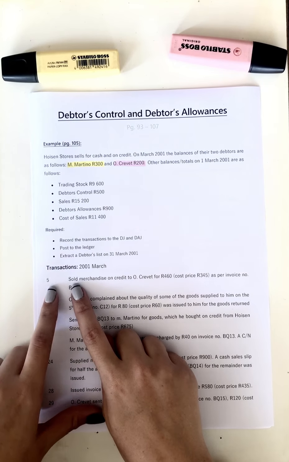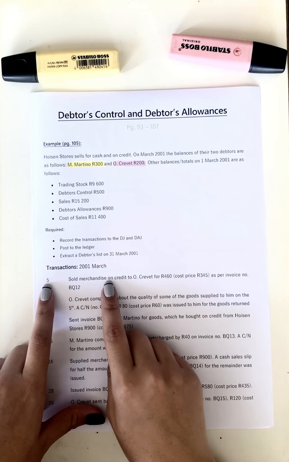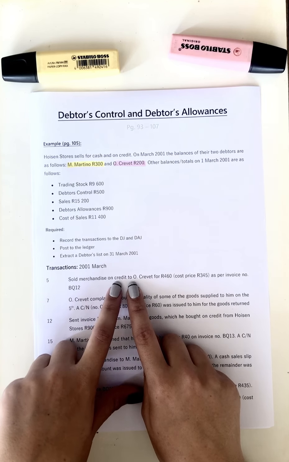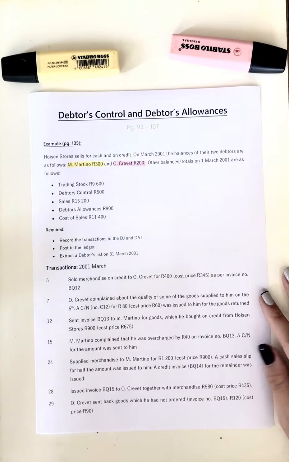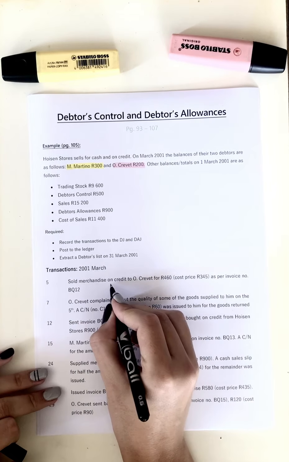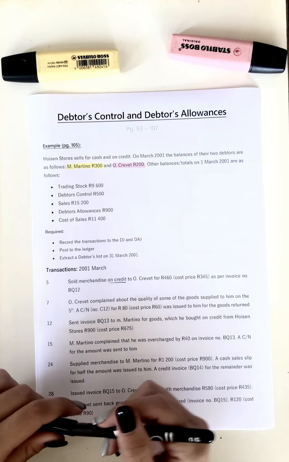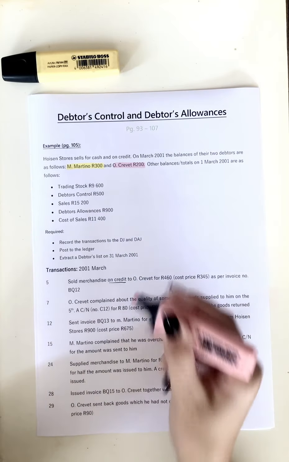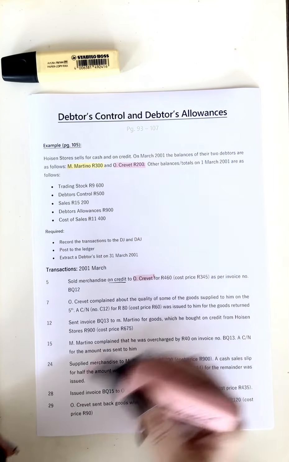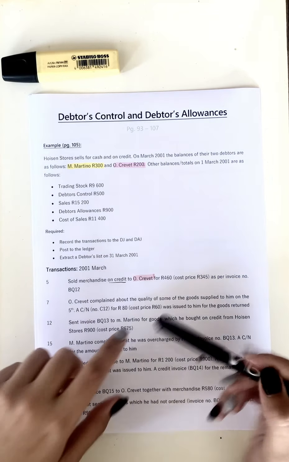The first one says the 5th, sold merchandise on credit. That's our first clue, when they say on credit. So we already know that it was sold on credit to O. Crevitt. That was pink, so we highlight O. Crevitt for 460 Rand.